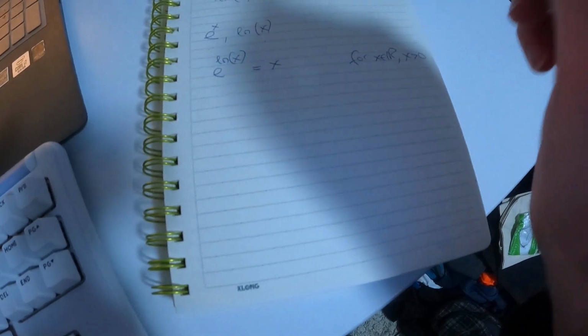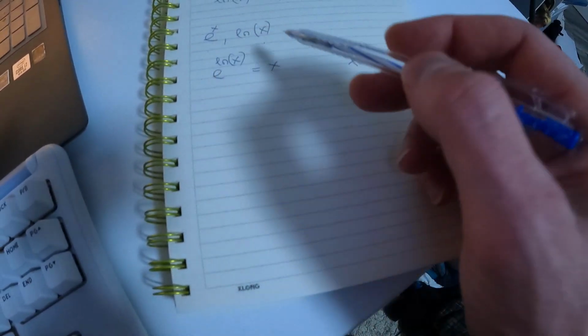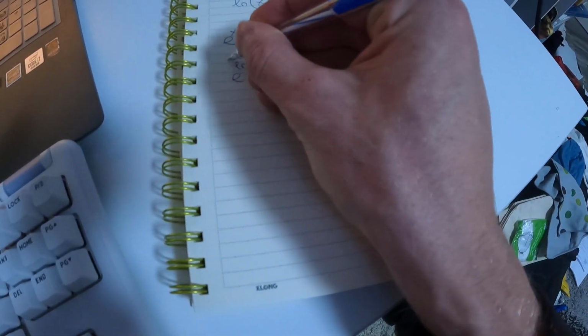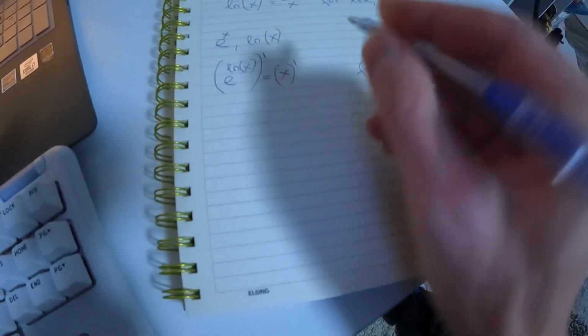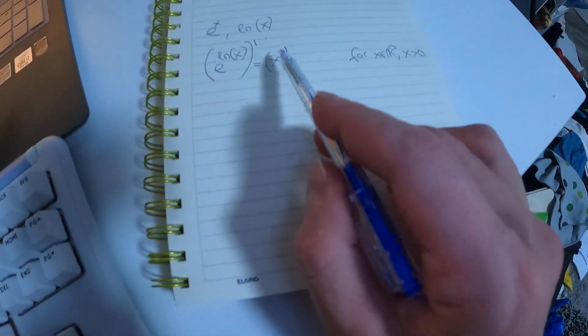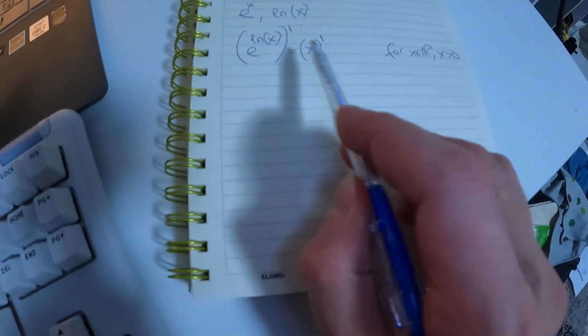So we look at the rate of change of x on both sides at the same time, on the left and on the right. So let's just denote the derivative like this.